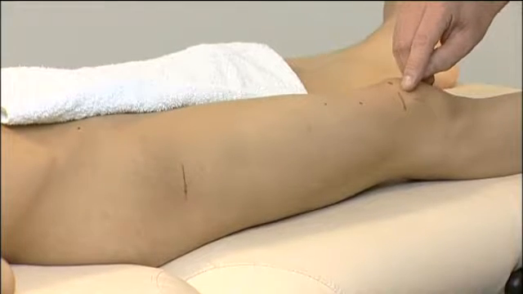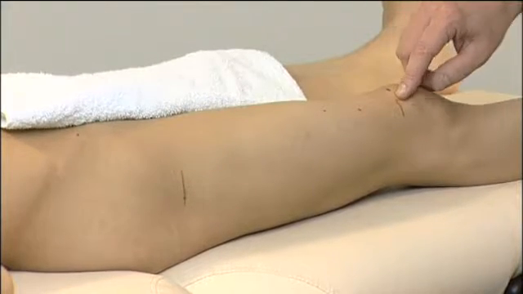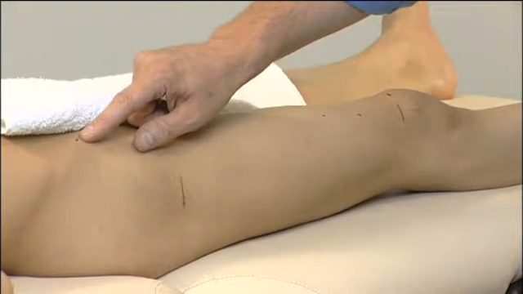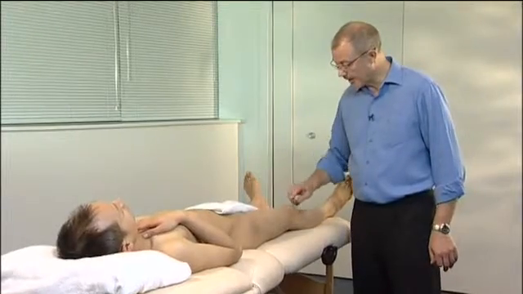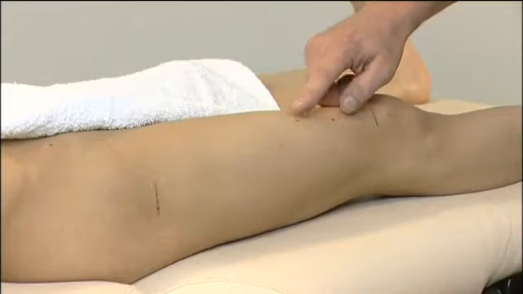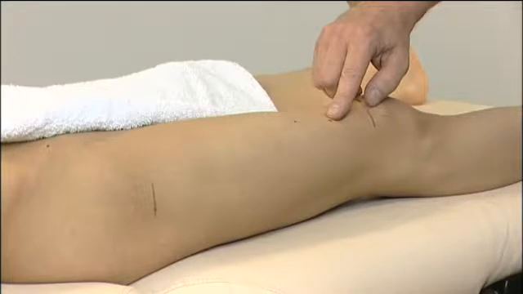Stomach 33 is 3 cm superior to the superior border of the patella on a line joining the lateral aspect of the patella to the anterior superior iliac spine. It's half the distance between the superior border of the patella and stomach 32. This is stomach 33.